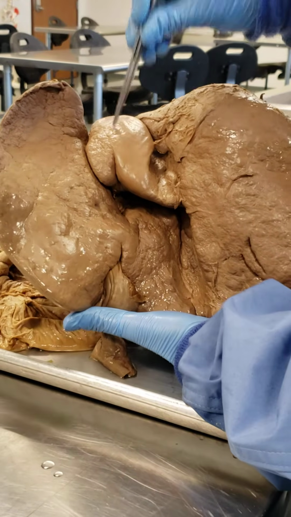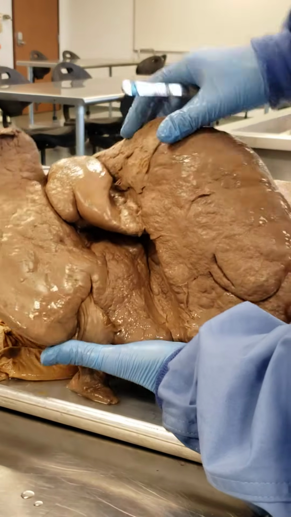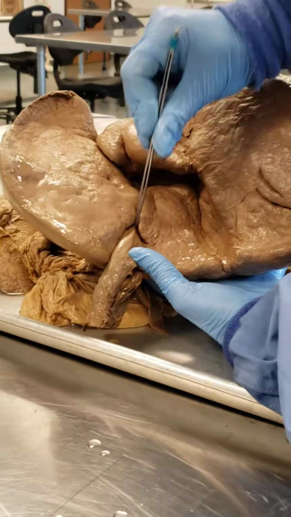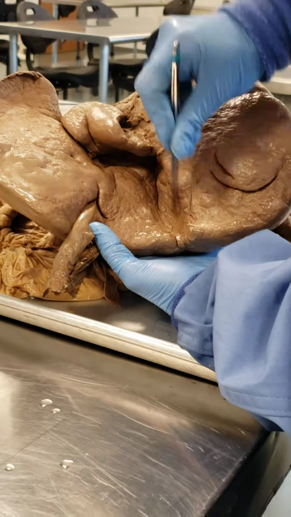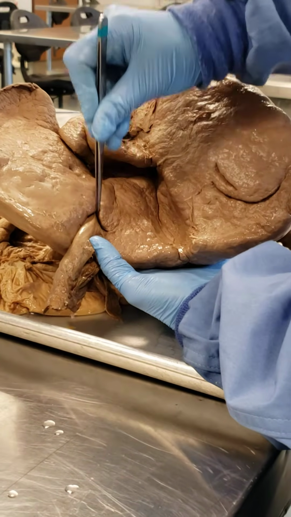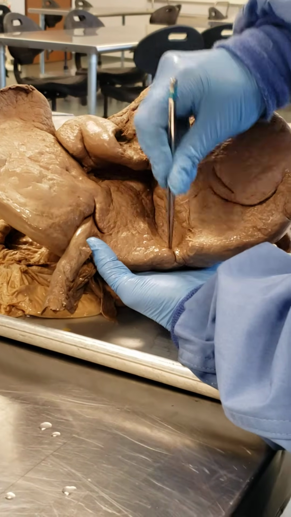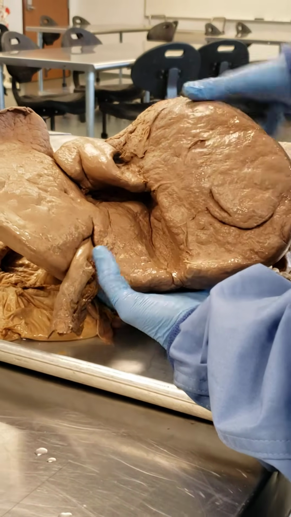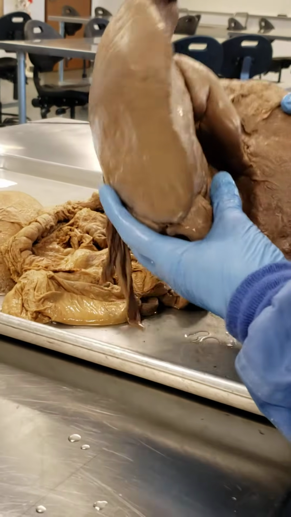So this is that caudate lobe. It looks like a tail, okay, caudate. And then we have the quadrate lobe, and it looks really rectangular, or like a quadrilateral, okay? And so ultimately, those are the 4 lobes of the liver, so to speak.